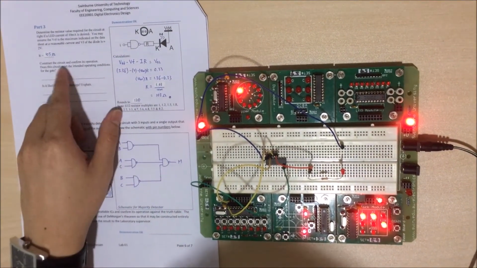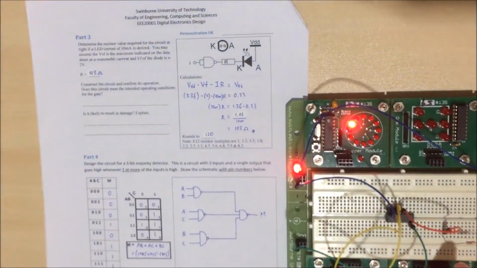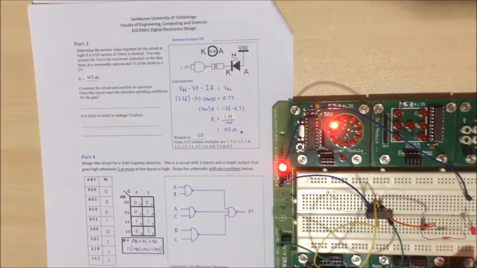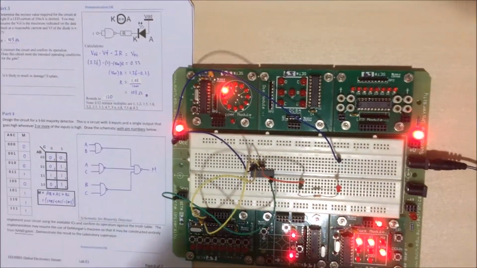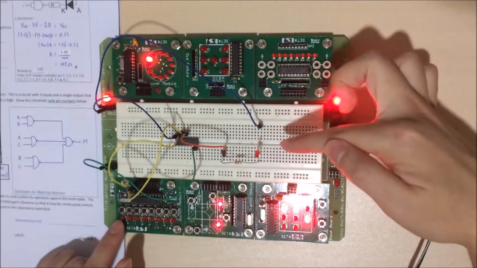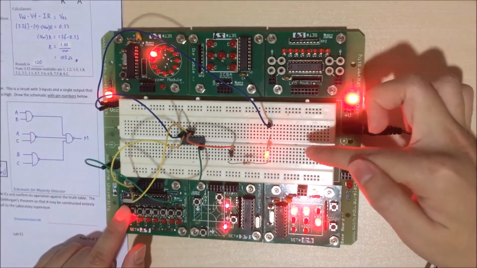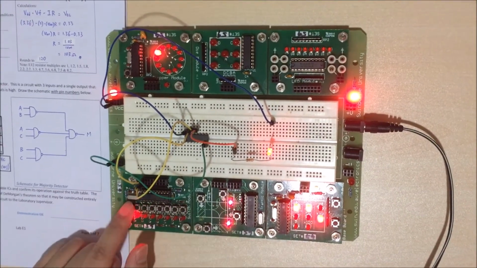Based on our calculation, it is 103 ohms, so we use a 120 ohm resistor because we don't have a 100 ohm resistor. As you can see, when the input is 0, the LED doesn't light up, but when the input is 1, the LED lights up. That's all. Thank you.